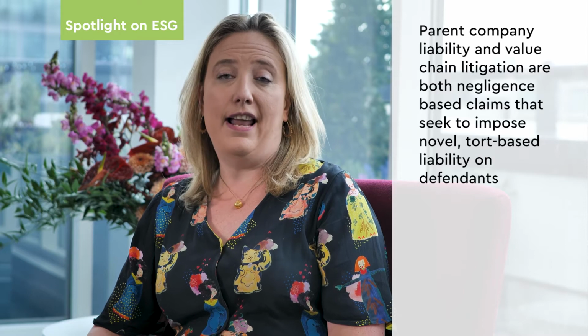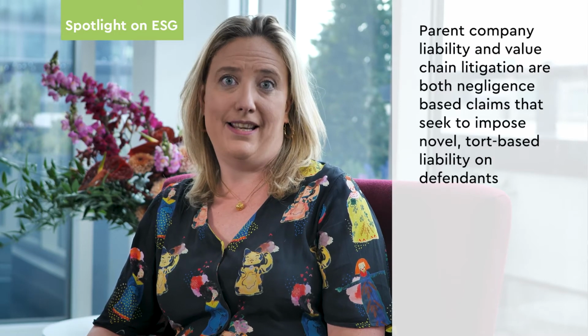So to set the scene, these are negligence-based claims which seek to impose a duty of care and thereby liability on UK domiciled entities in respect of harms alleged to have been caused to the claimants at the hands of third parties. But to be very clear, these aren't attempts to pierce the corporate veil. On the contrary, they seek to impose direct liability on the defendants, and effectively it's tort-based liability of a novel kind.